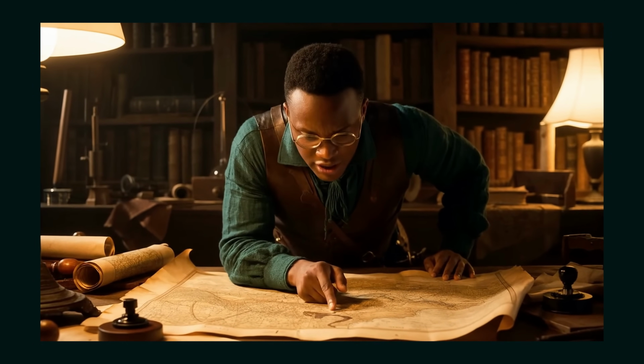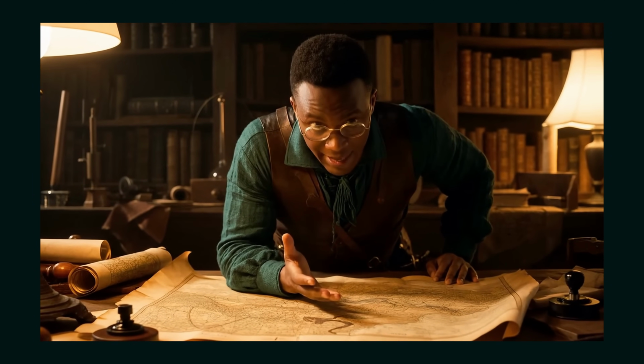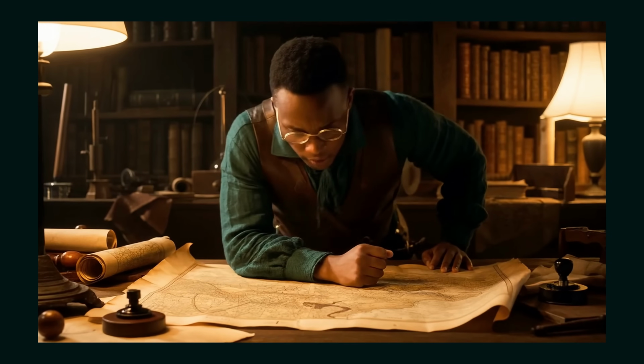According to this old sea chart, the lost island isn't myth. We must prepare an expedition.